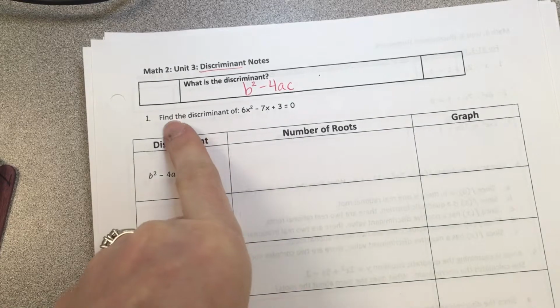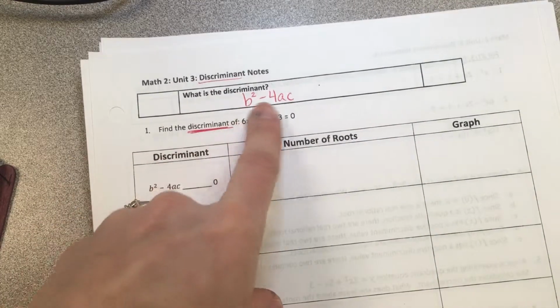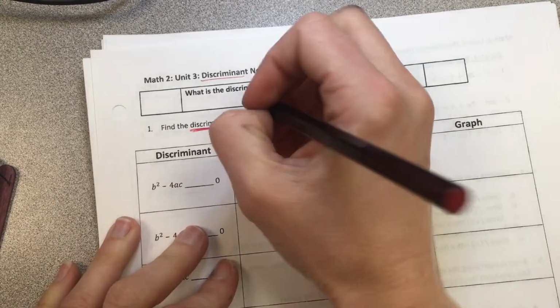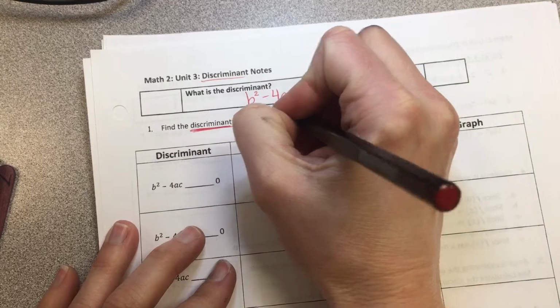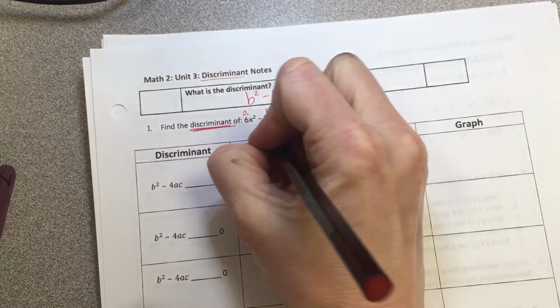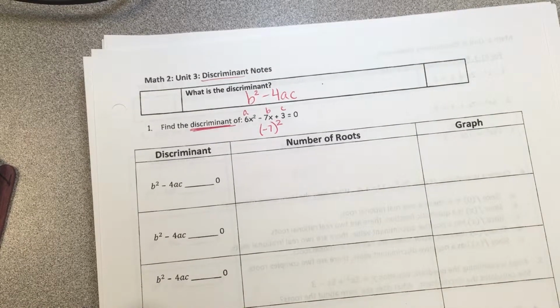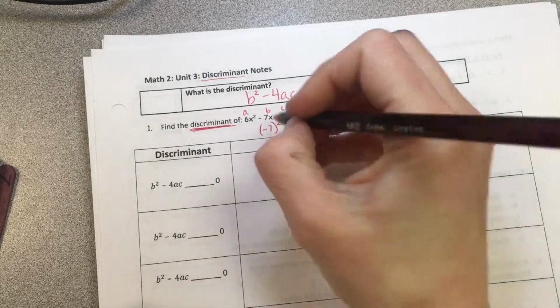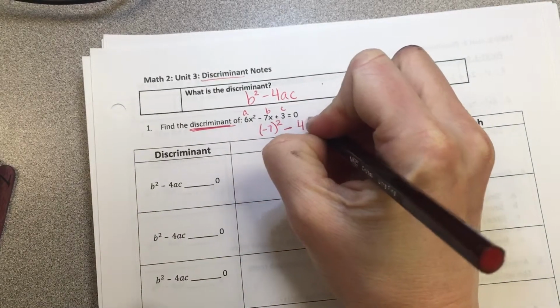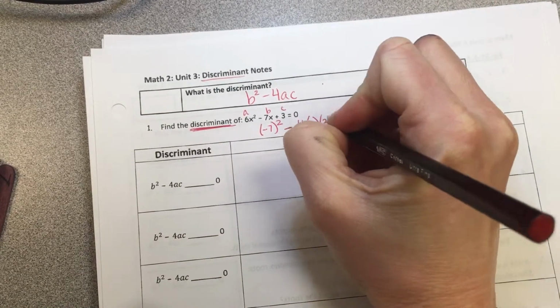So for this first one, it says find the discriminant. The discriminant is just this part. So I've got my A, B, and C. So what is my B value? -7. So -7 squared. Remember, you have to use parentheses unless you're going to remember to make it positive, okay? -7 squared minus 4 times, what's my A? 6, and my C? 3, okay?